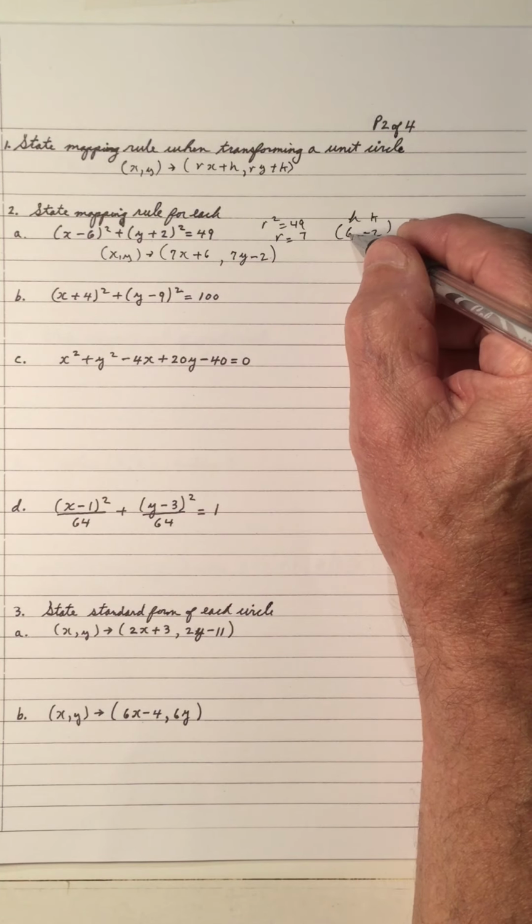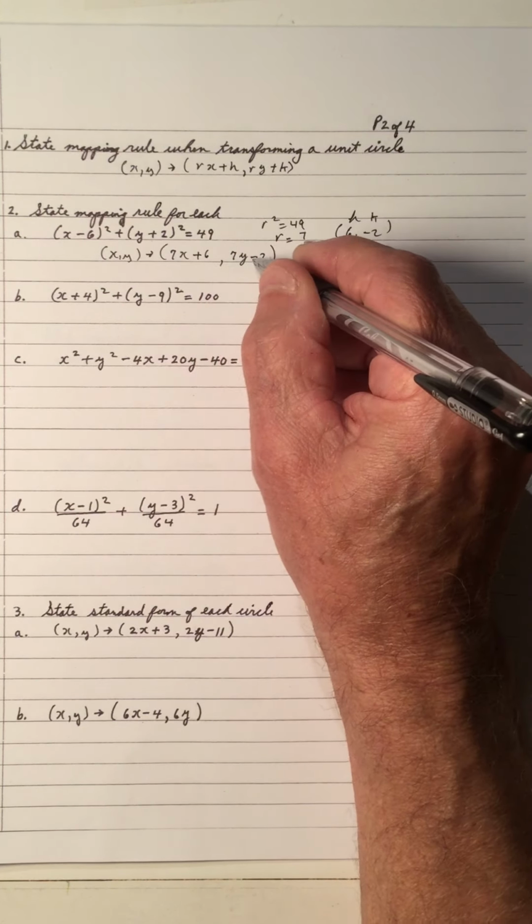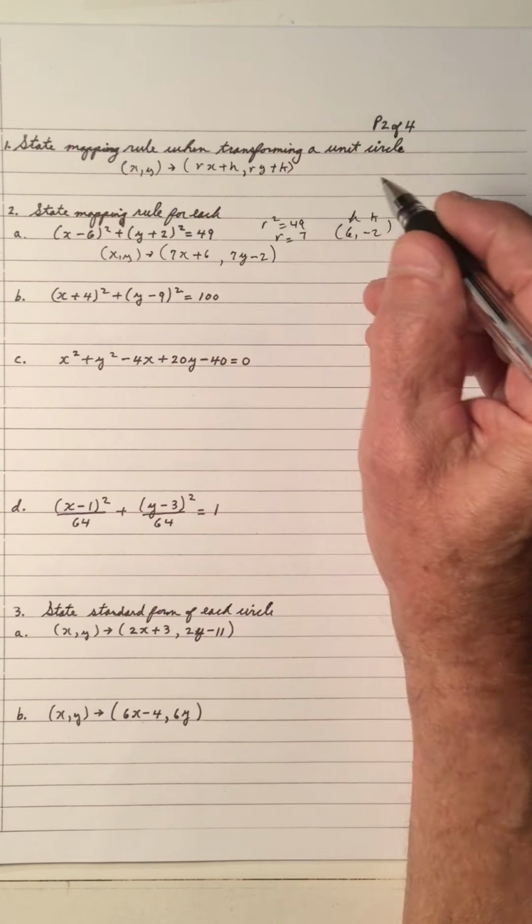So the center is 6, negative 2. It means the circle moves 6 right and 2 down. So the plus 6 and the minus 2 indicates that, with a radius of 7.